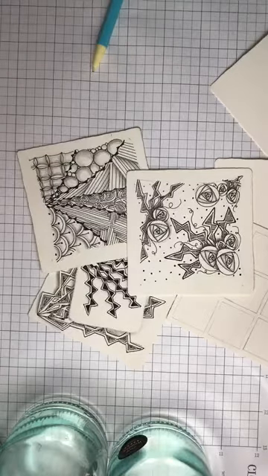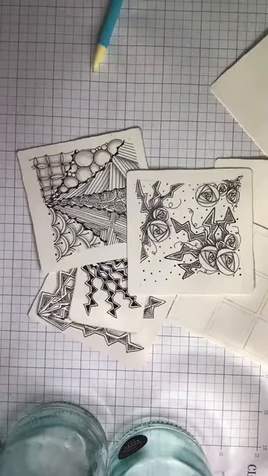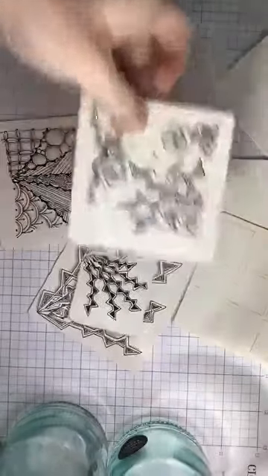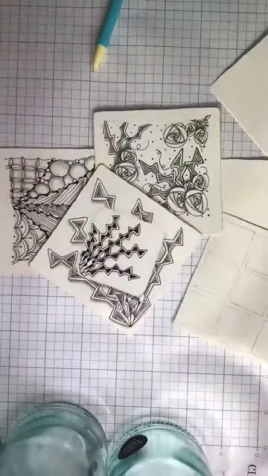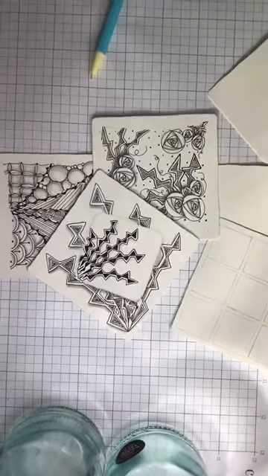I am going to do a quick-ish demo today. It's a pattern that I really love. It's called Rain, and it's a very simple pattern. I'm going to be doing these on Saturdays, about 11:30.